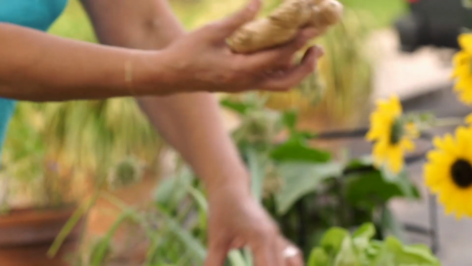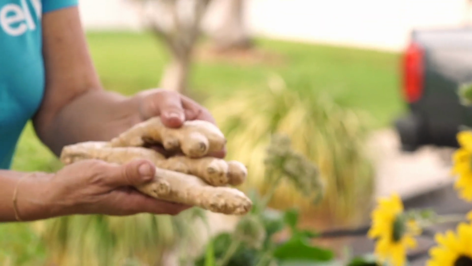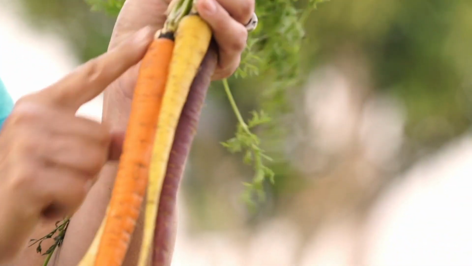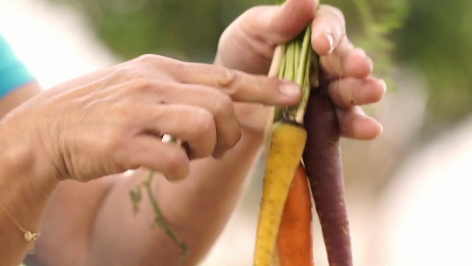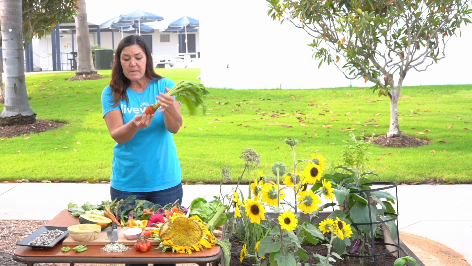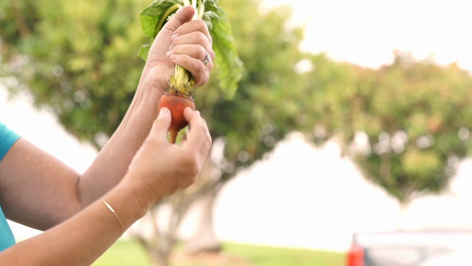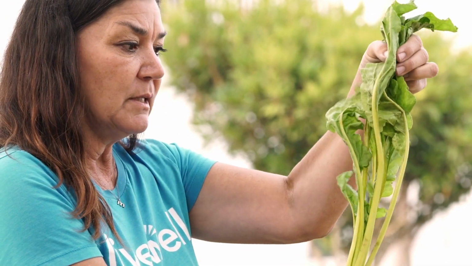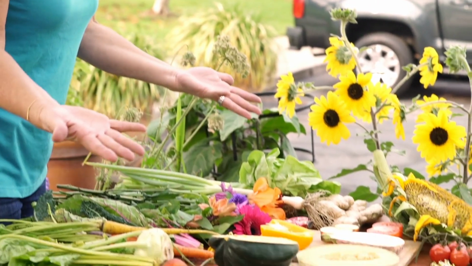This is a root. This is a swollen root from the ginger plant. These are roots. These are carrots. They're just swollen roots. This is the part that we eat, and it's underground, and the stems and the leaves are above ground. This is a beet. This also is a root, a swollen root, and this is the part that we eat. It's under the ground, and these are the green leaves on top. All of these other plants have roots too.